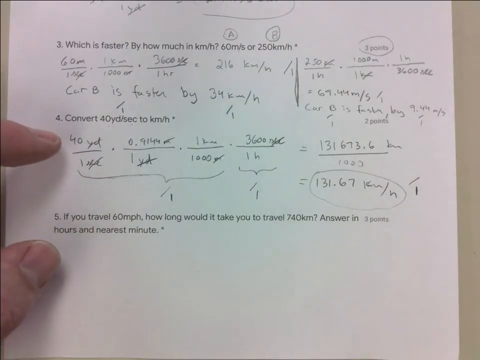If you went from yards to miles, then you would have probably gone, 1 mile has 1760, so 40 times... it is going to be a different answer, right?